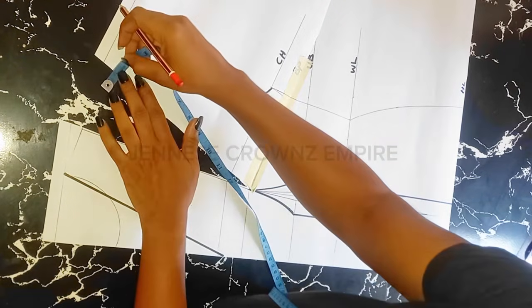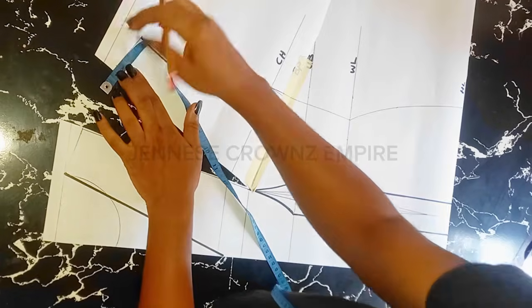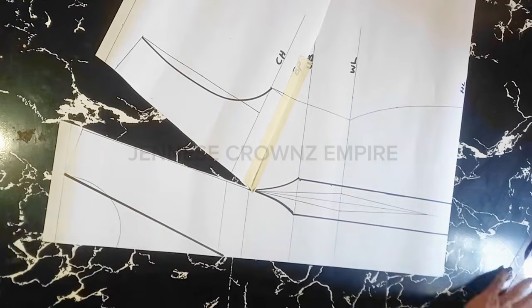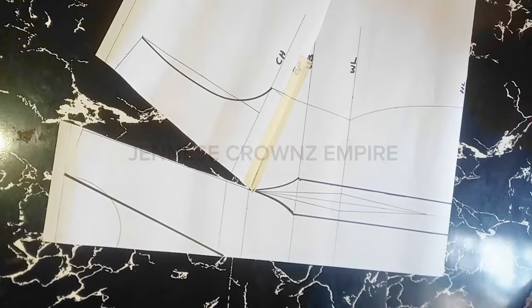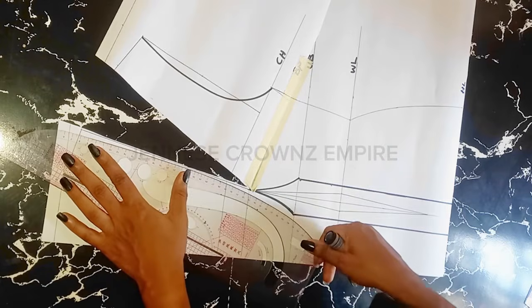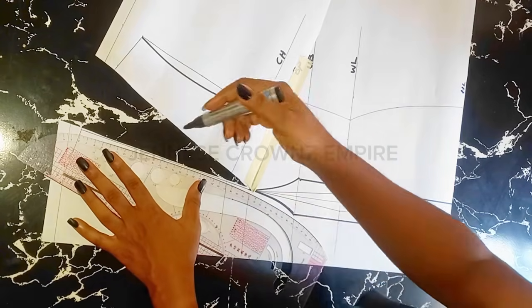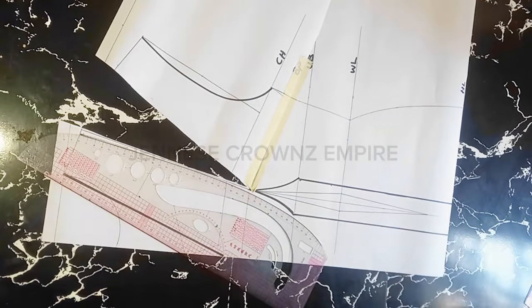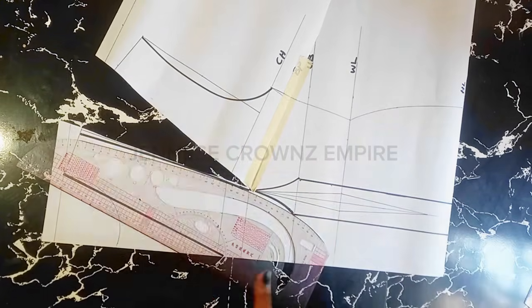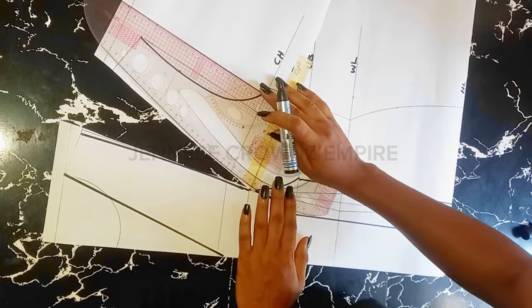Okay, so I'm just going to mark what I have here, then connect it all the way to the bust line on both sides. Now this might be a bit challenging for you to connect these lines because the lines will be very narrow. Just do your best to make sure you get the lines to connect.